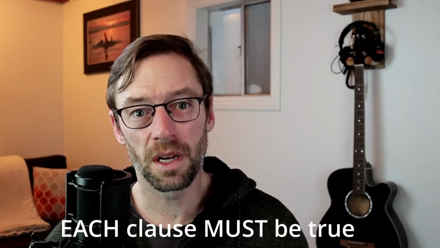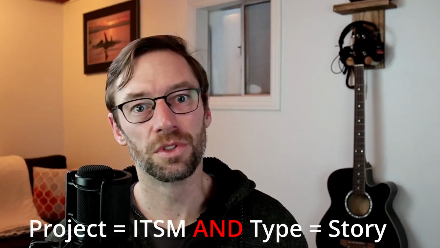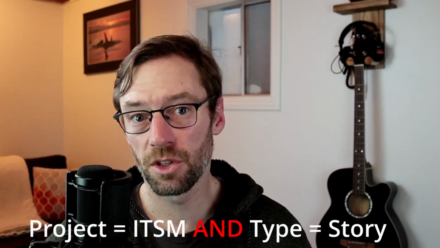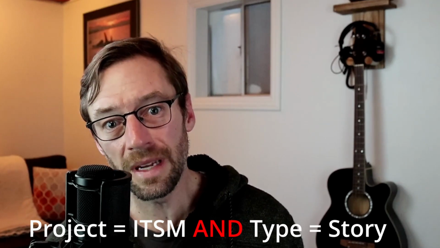And is the most common operator that I use on a day-to-day basis. It allows me to combine clauses to narrow my result set. It does this because it requires more things to be true about a ticket. For example, if I'm looking for project equals ITSM and type equals story, that requires the ticket to both be in the ITSM project and be of the story type. This will result in shrinking the number of tickets I get back.